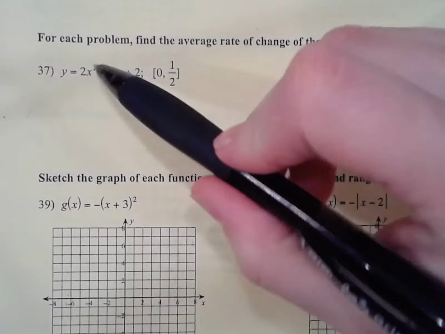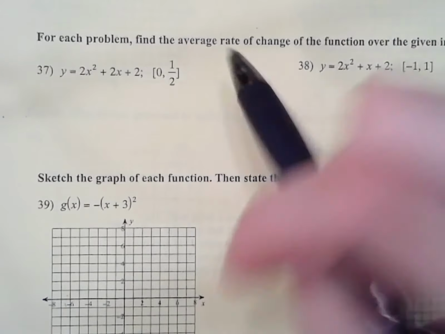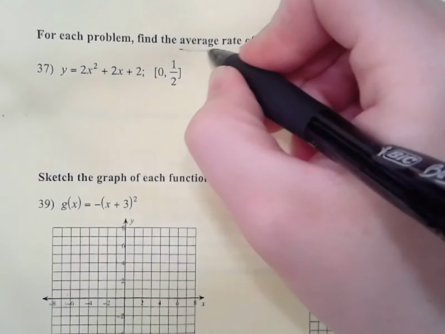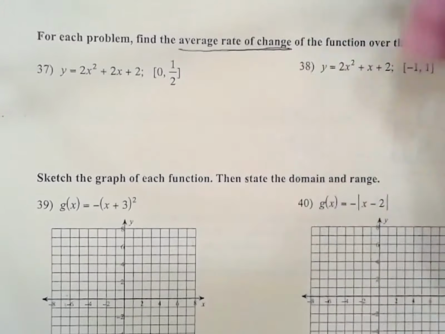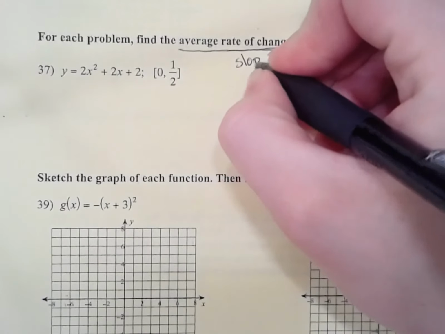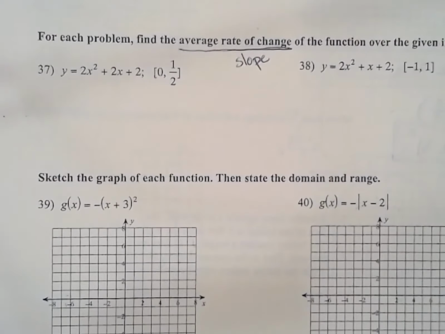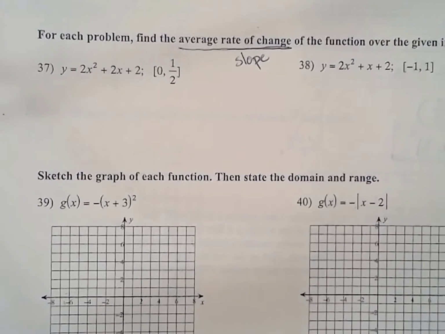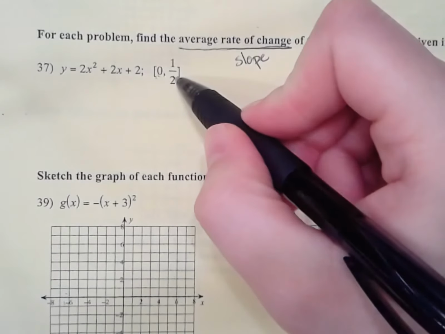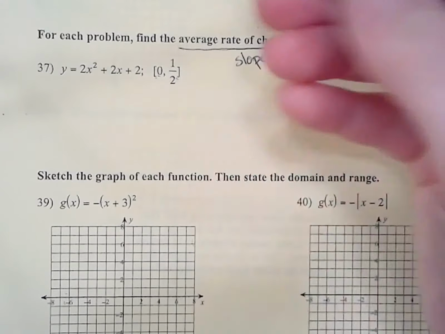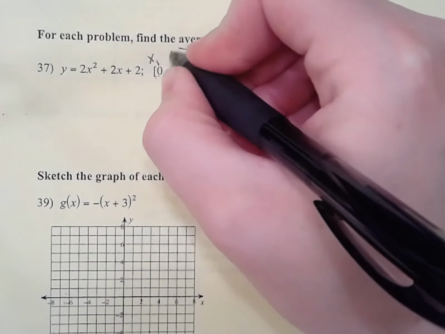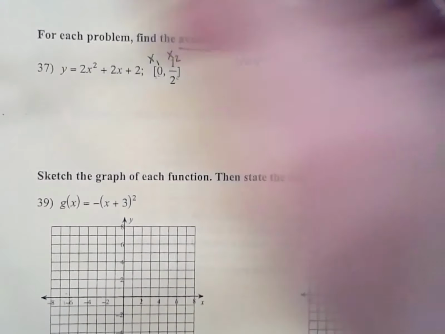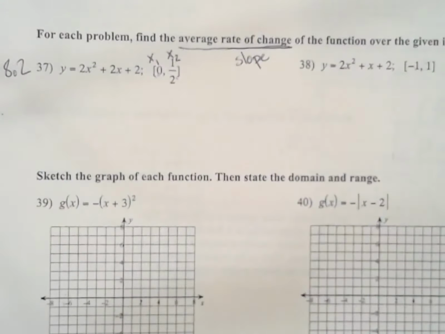Okay, for number 37, we are supposed to find the average rate of change. I would like to remind you that average rate of change is just a really fancy way to say slope. And so this interval that they give you, these are both x's. So I'm going to label this x1 and x2. Oh, by the way, this is section 8.2 of your notes.